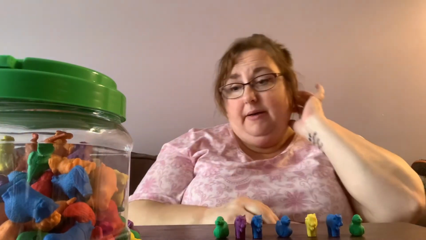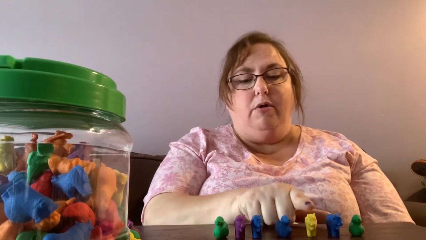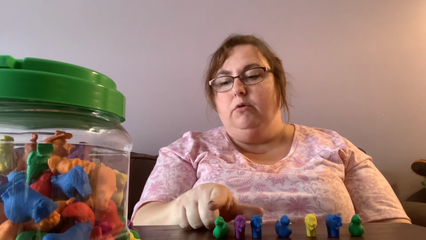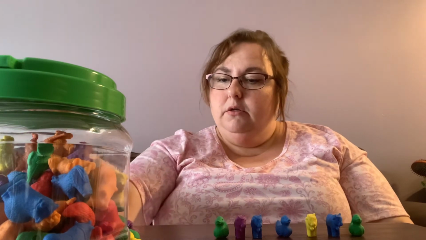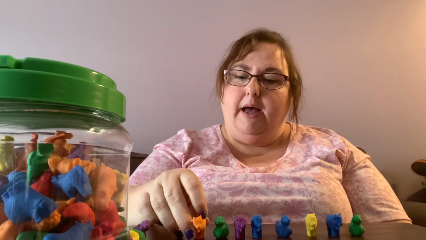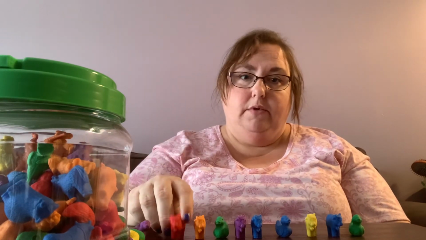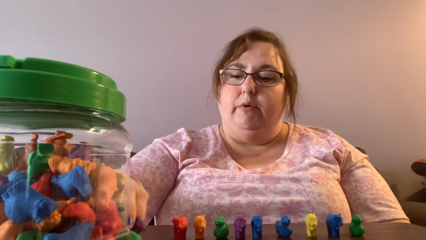Now remember, if you're having trouble figuring it out, you can go back to the beginning. Duck, cow, cow, duck, cow, cow, duck. So we need a cow, and another cow. And then the last piece we would need is a duck.